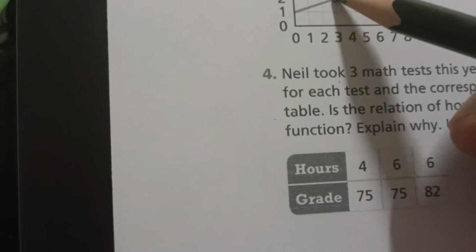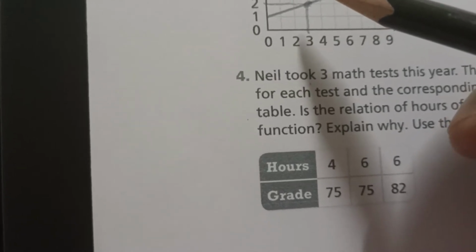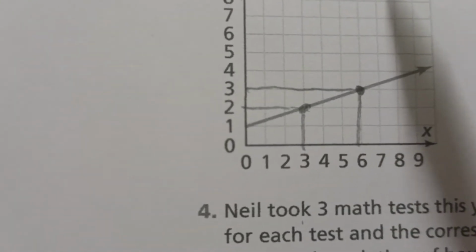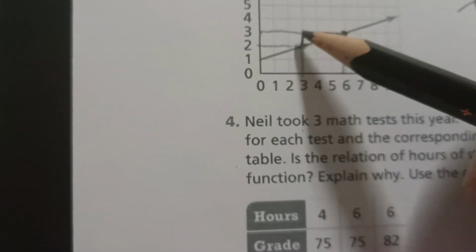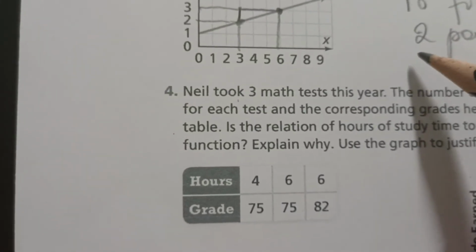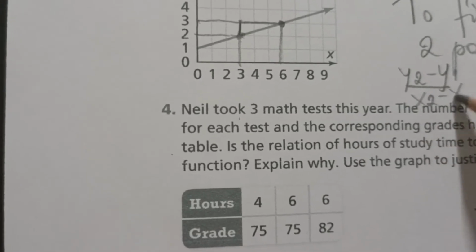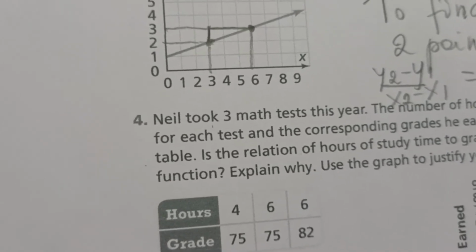Okay, let me see what points I can take. I think I take 2 and 3 like this, okay? And I think I take 3 and 6. Okay, can you see? Now we need to find our rise and our run. We can use that formula, okay? Three minus 2, 6 minus 3.